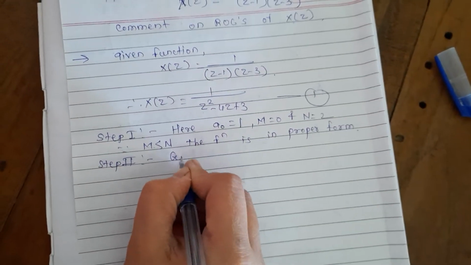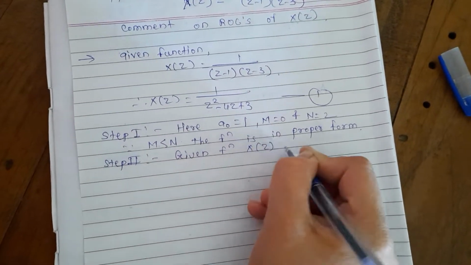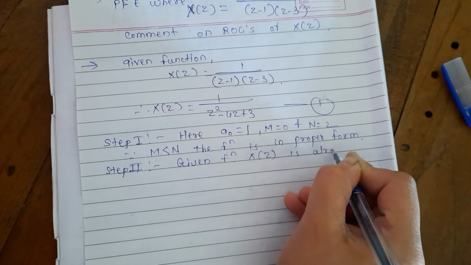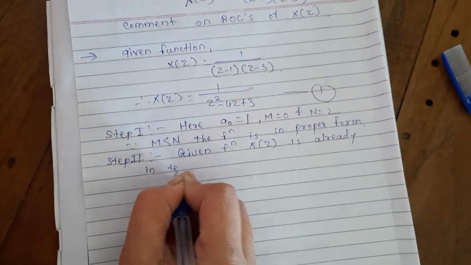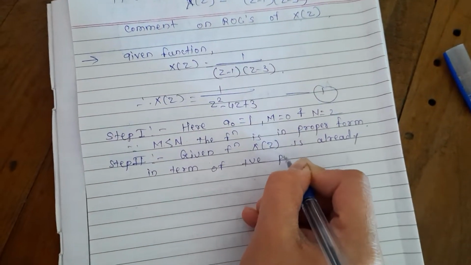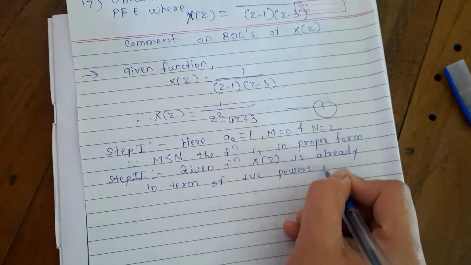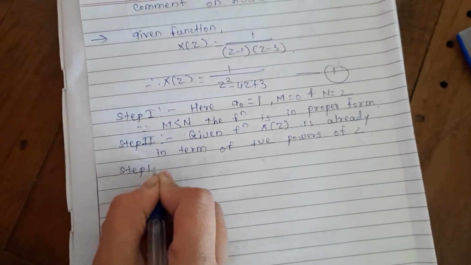So the given function X of z is already in terms of positive powers of z. Next is step 3.